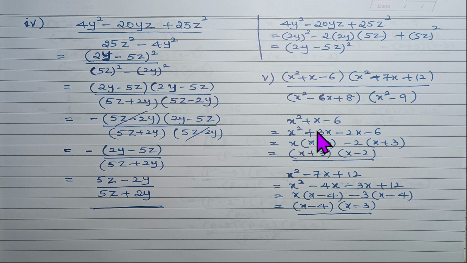Let us take x square plus x minus 6 by the middle term splitting method. It is x square plus 3x minus 2x minus 6, because plus 3x minus 2x is plus x, and plus 3 into minus 2 is minus 6, therefore it is the correct splitting. Take the common factor: x is common in the first two terms, and minus 2 is common in the last two, giving x plus 3 in the bracket. Therefore x plus 3 is common, so it is (x plus 3)(x minus 2). That is the factorization of the first polynomial of the numerator.